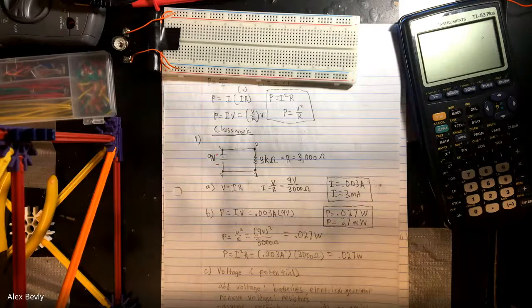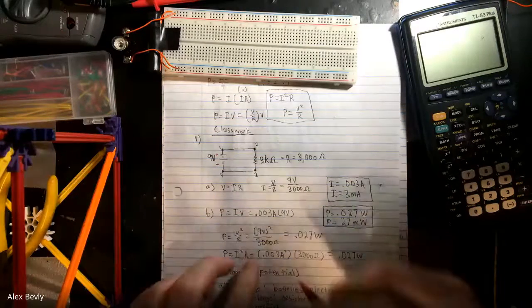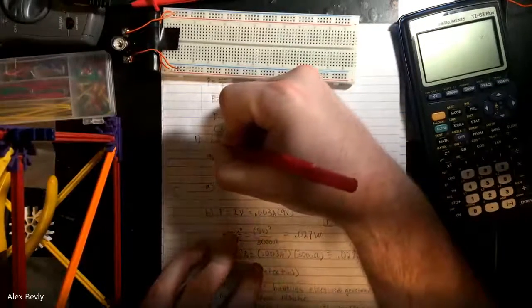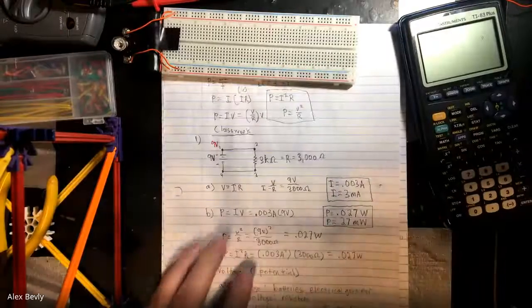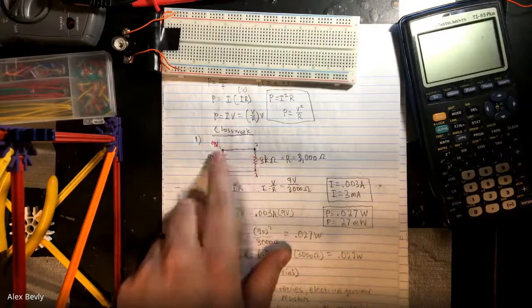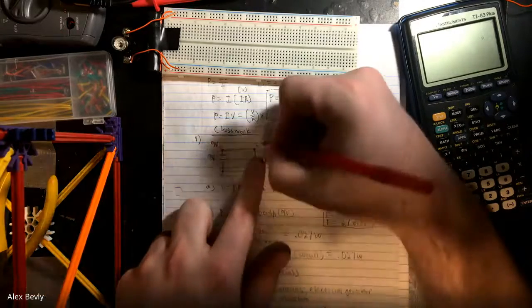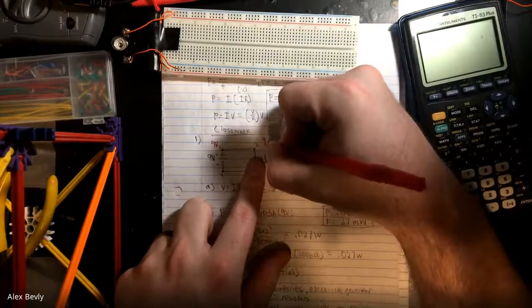Like, give something 9 volts. How many volts does it have? 9 volts. Now I go through a wire. The wire doesn't use up any of my voltage. So I have 9 volts here.